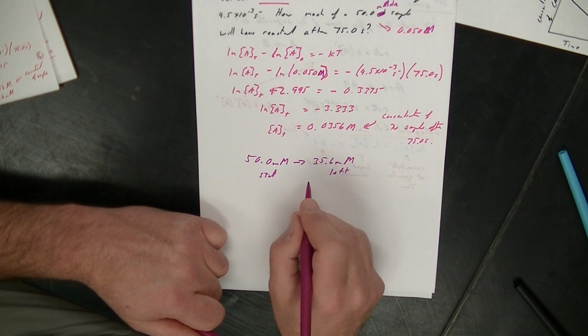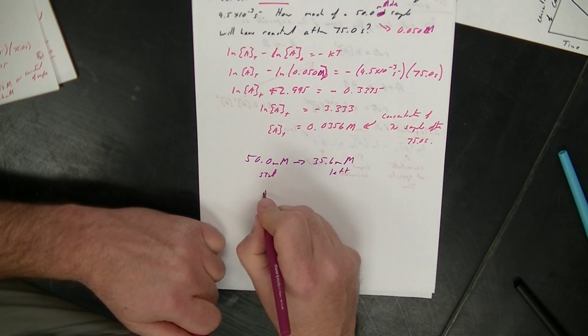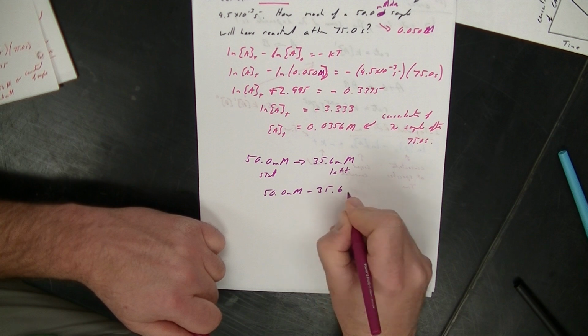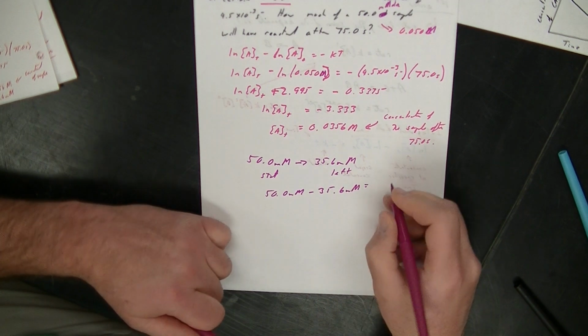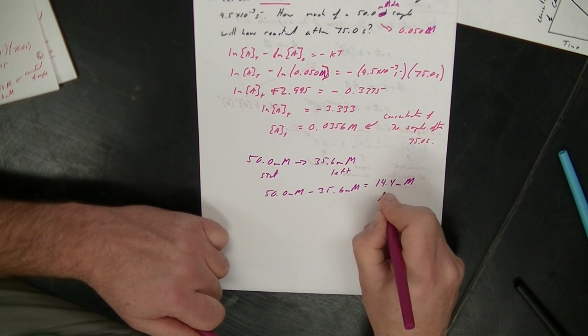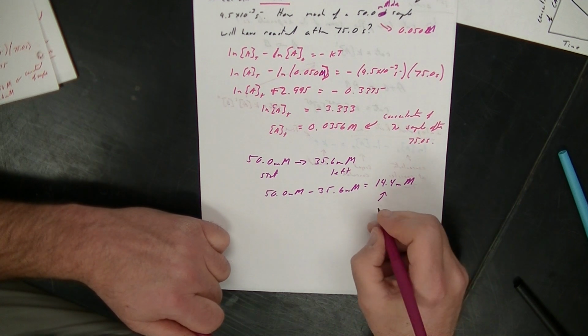So we want to know how much is reacted, so we actually have to subtract. So that's 14.4 millimolar. So this is what is actually reacted.